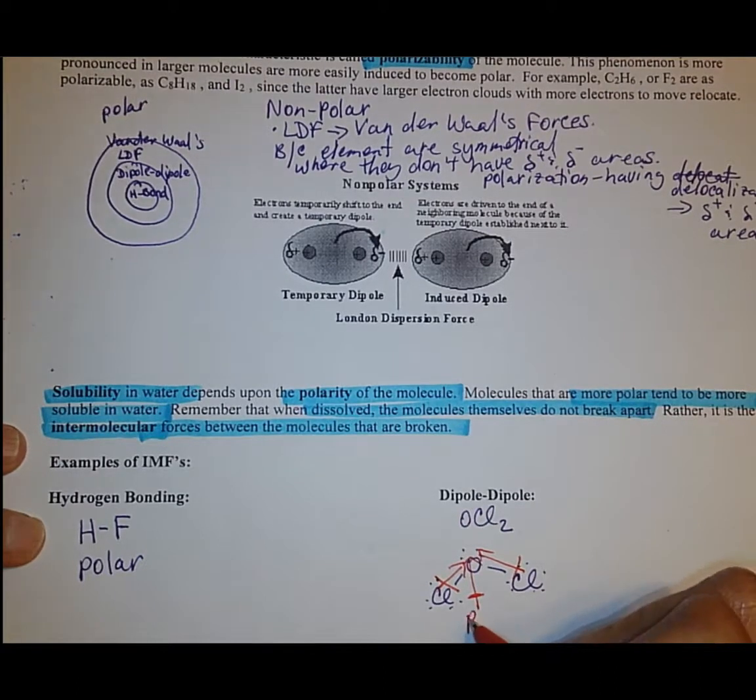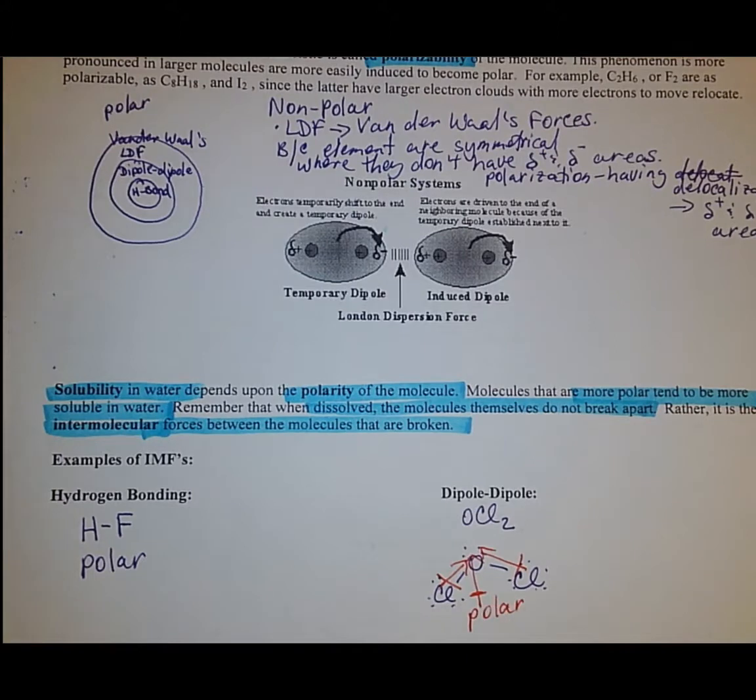That's why it's a dipole-dipole. So it would be a polar covalent molecule.